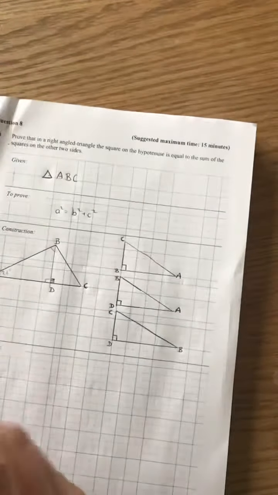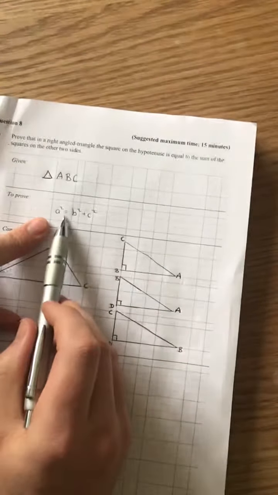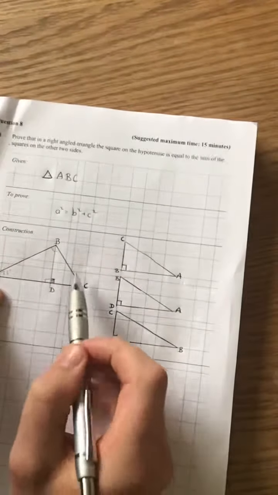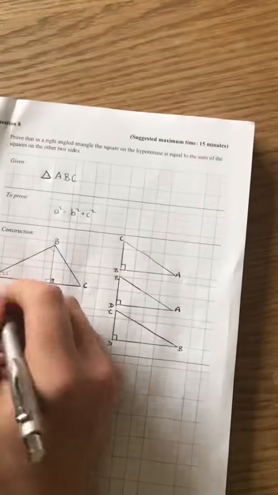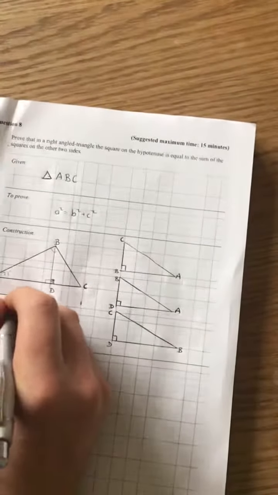Okay. And going back up to my proof, I'm trying to prove that A squared equals B squared plus C squared. So this being my initial triangle, my longest side, this one here, must be A.